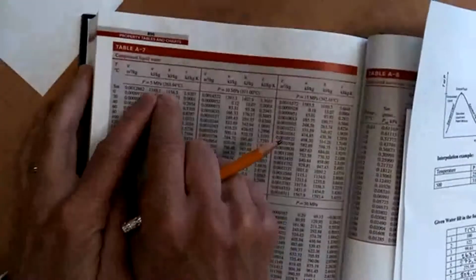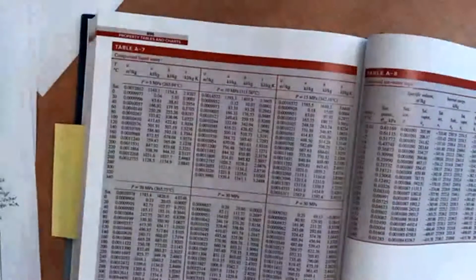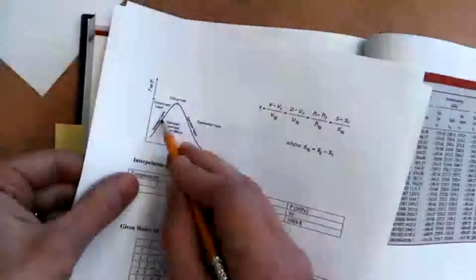So I'm going to go to the compressed liquid table. And the lowest pressure on the compressed liquid table is 5 megapascals, whereas this problem says you're at 2.4 megapascals. So what do we do? Well, ultimately, we're going to go back to the steam tables and then just use the value very close to saturated liquid as our estimate.